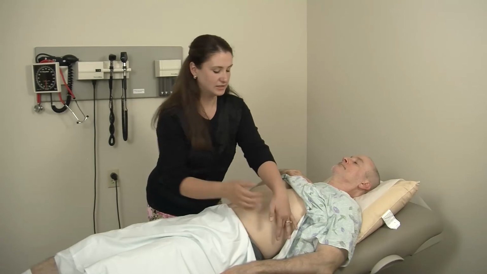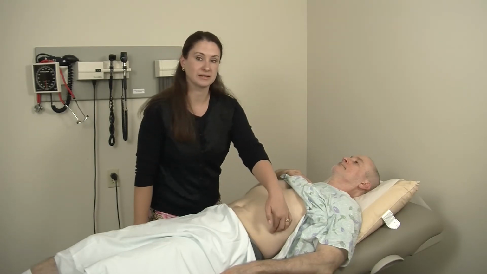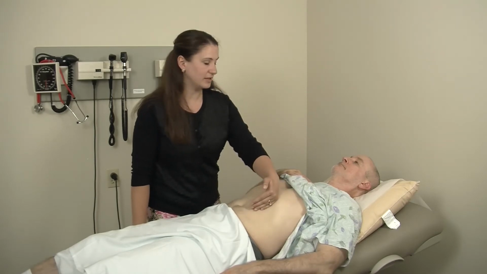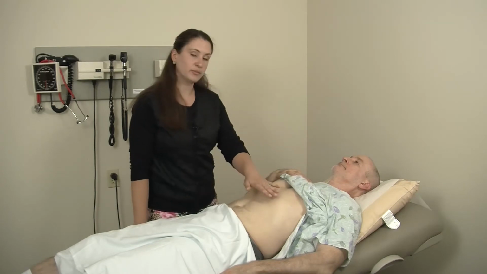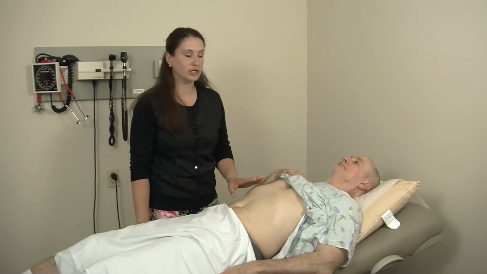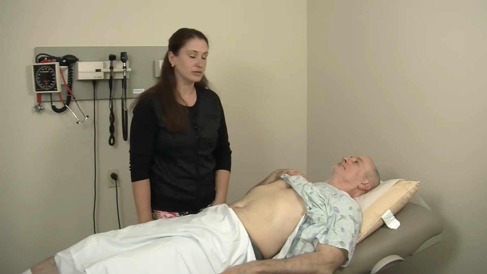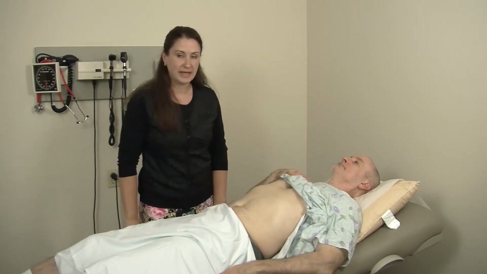Again, listening for any dullness. It should be normal to hear the dullness only in the mid-axillary line. Again, an abnormality would be hearing the splenic dullness more medially at that point. For both the liver and the spleen, any abnormalities that you may hear with percussion, you will further investigate with palpation of the abdomen.